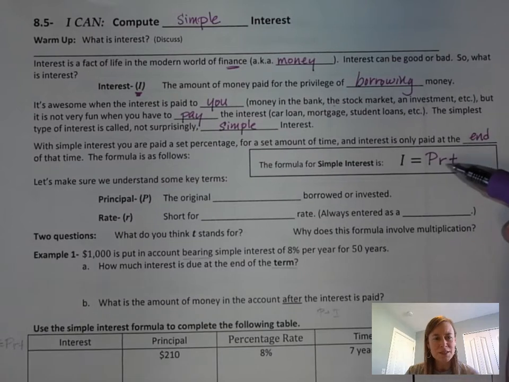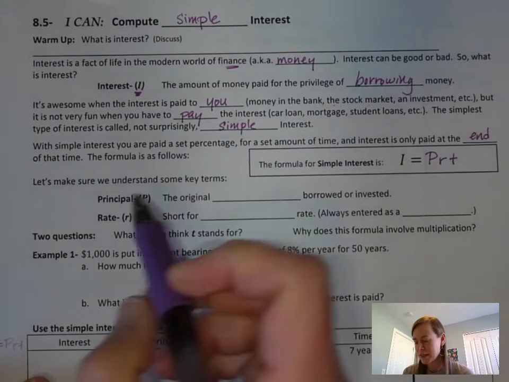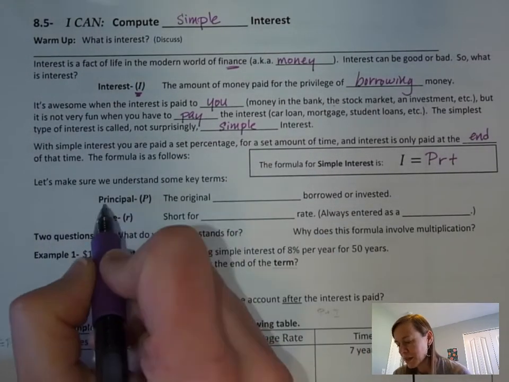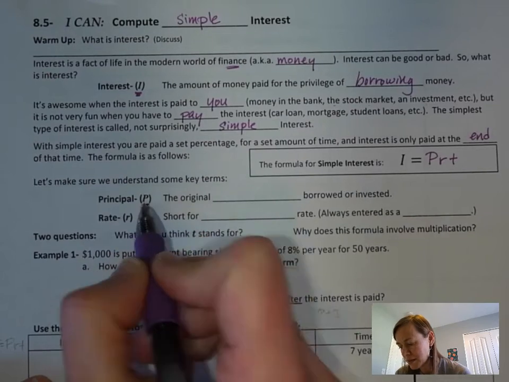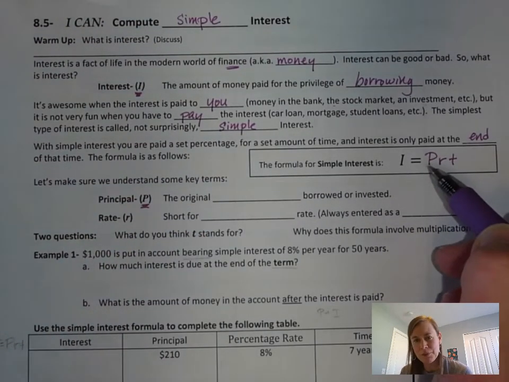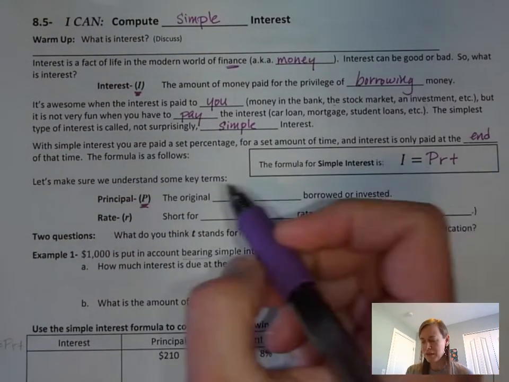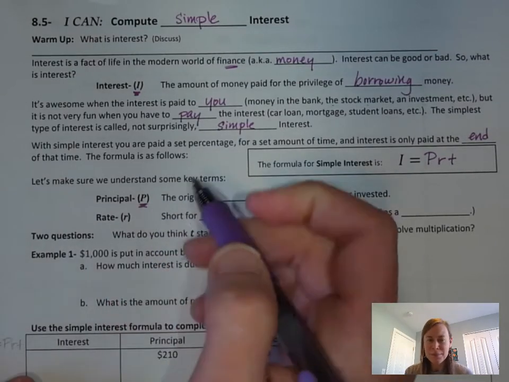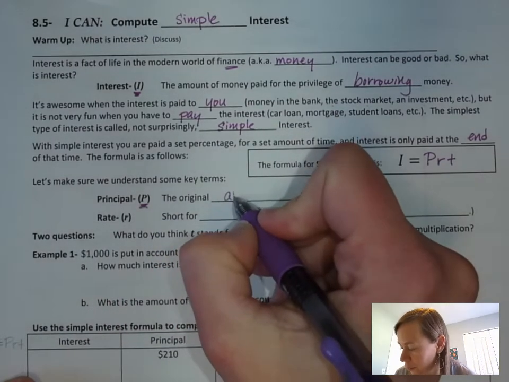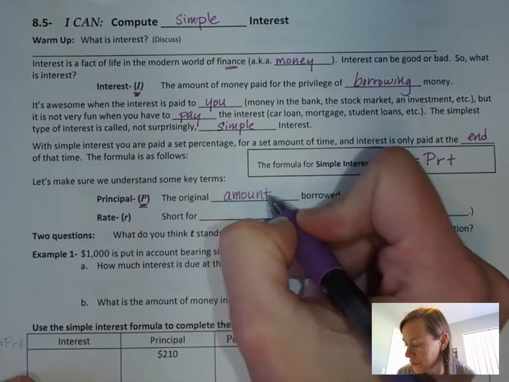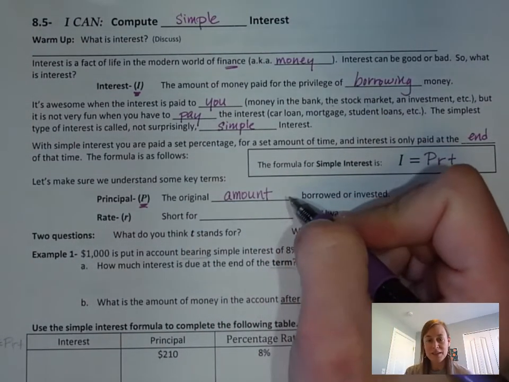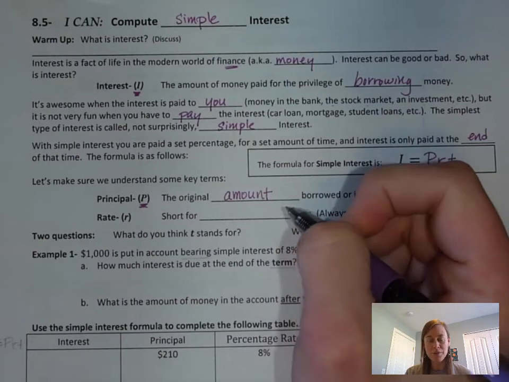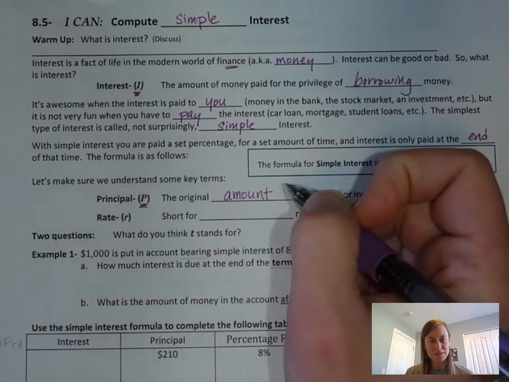Okay, so now let's talk about what some of these things mean. It says, let's understand some key terms. So principal is P. So when you see that P there, that's the principal. But what is the principal? Are we talking about the principal of your school? Not in this case. The principal is the original amount borrowed or invested. So if you borrowed $10,000 for a car loan, the principal on that loan would be $10,000.